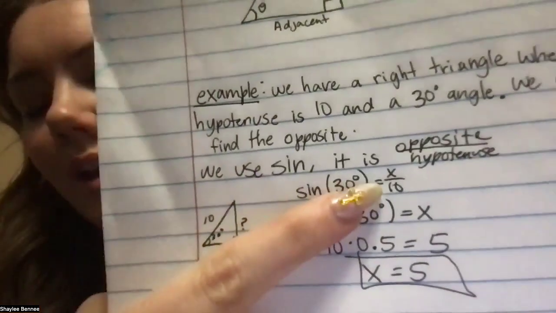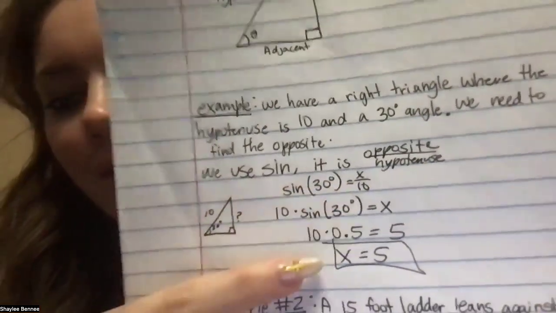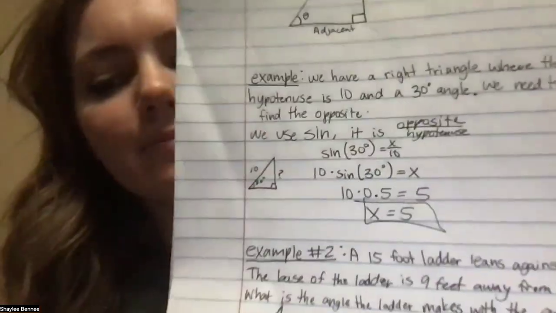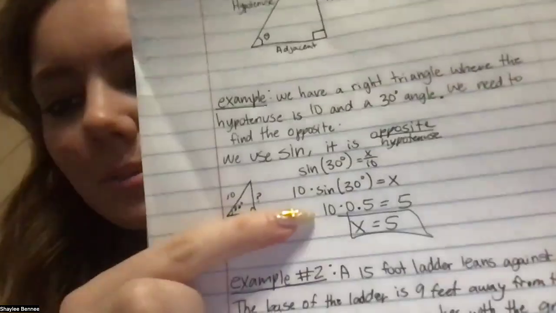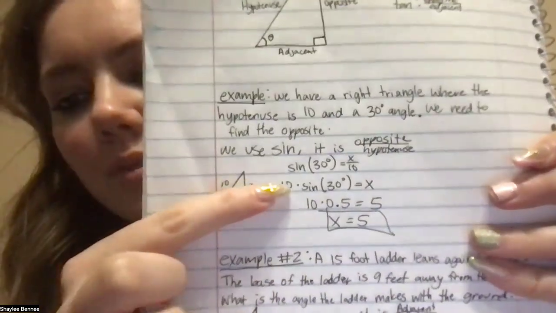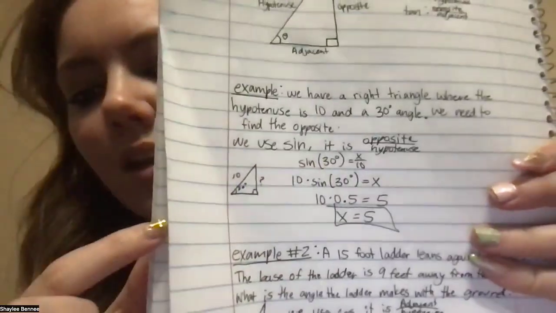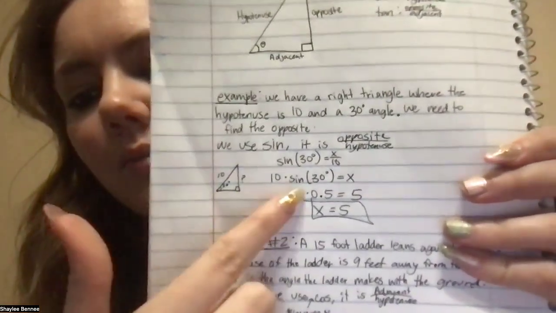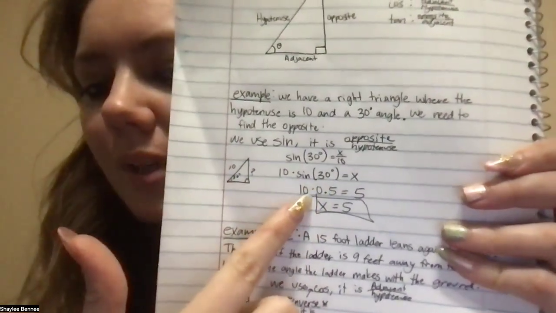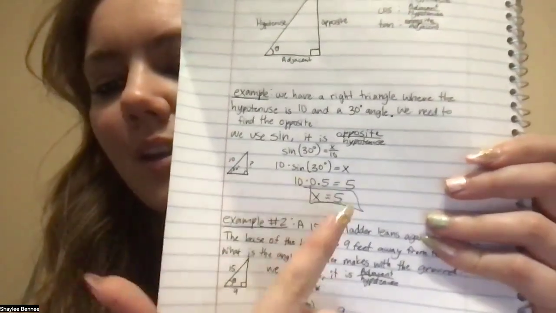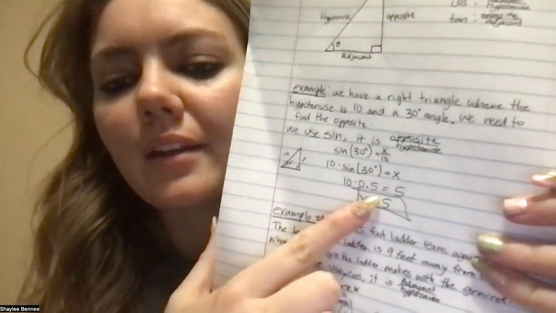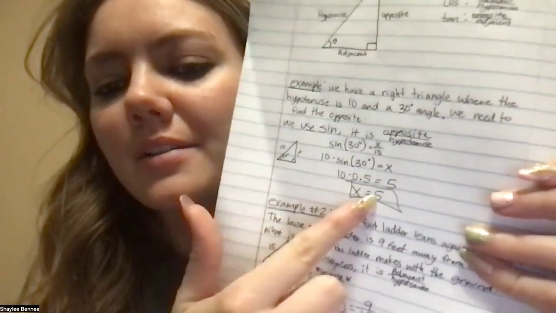So do sine 30 degrees equals x over 10, and then this is basic algebra, but we multiply by 10 on both sides, and then we plug it into our calculator. We get 0.5 times 10, and then it equals 5, so x equals 5. That's how we would solve for that.